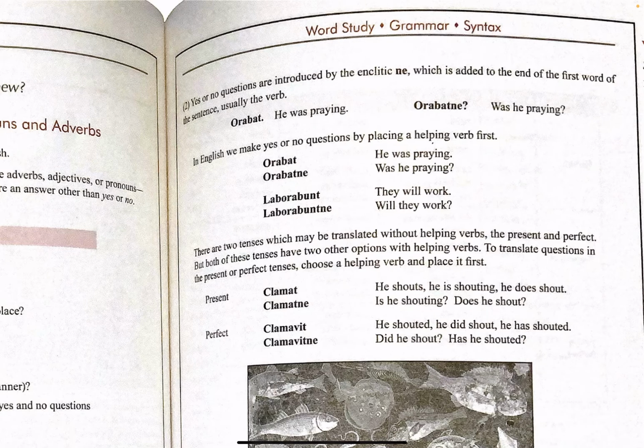Another example is laborabunt means they will work, whereas in English, to make that a question, we would say will they work. In Latin, we would say laborabuntne. There are two tenses which may be translated without helping verbs, the present and the perfect. But both of these tenses have two other options with helping verbs.